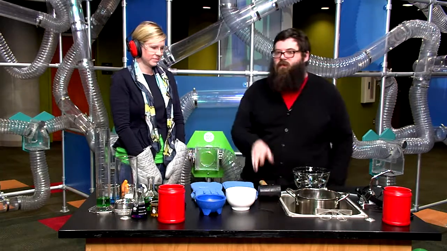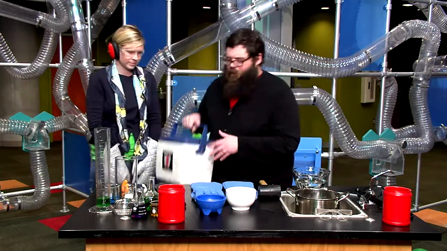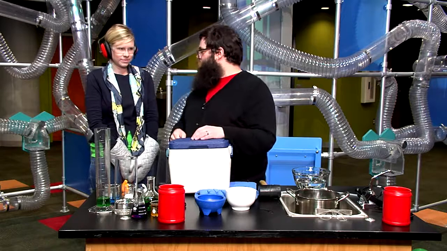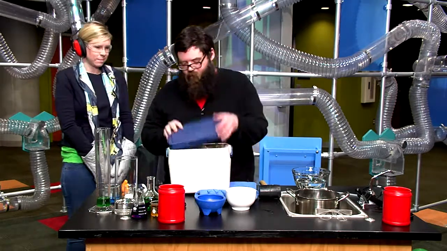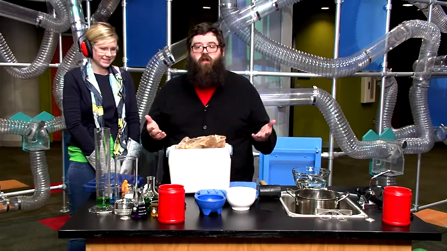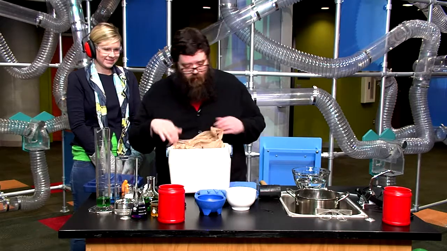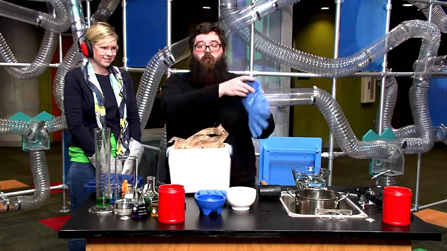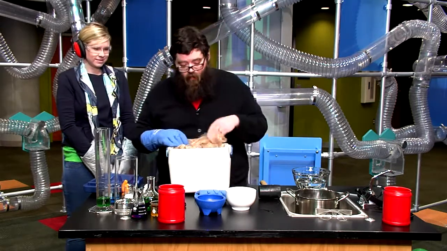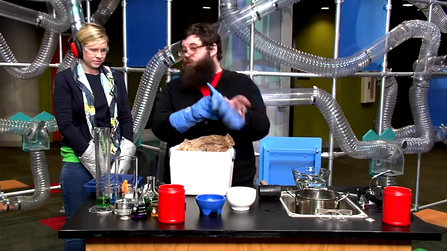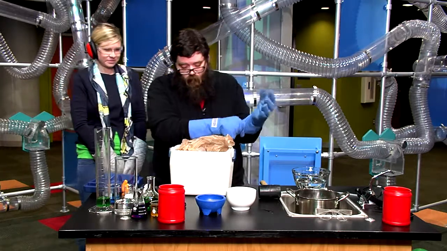So we're going to look at a solid that's a little bit unique. Kendall, if I were to take an ice cube and leave it out, what's going to happen to it? Melt. It's going to melt, right. That's phase change. It goes from a solid to a liquid. We're going to examine phase change in kind of a different way. But before I pick this up, I'm going to put on my gloves. Kendall, you okay? Good. Okay.